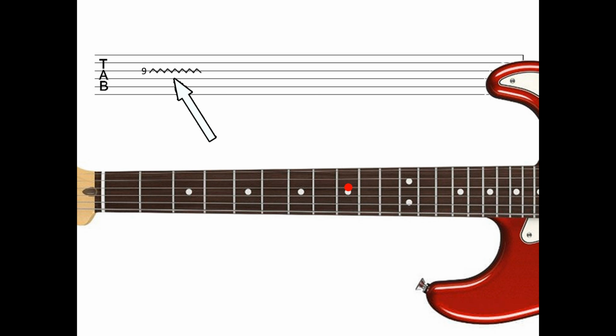A wavy or crisscross line after a note like this shows vibrato. A T above a note like this tells you that that note is tapped. So this would be tapped on the B string on the 12th fret, pulled off to 2, and then hammered on to 5.